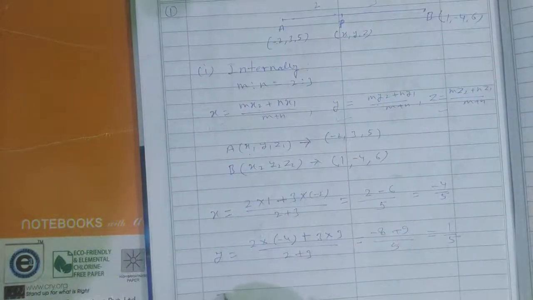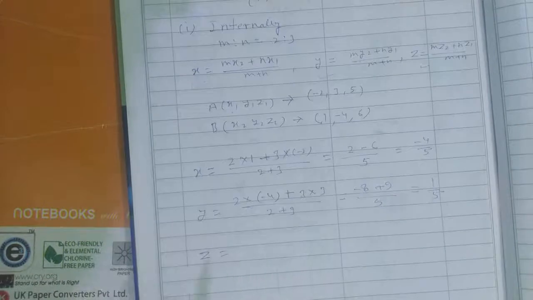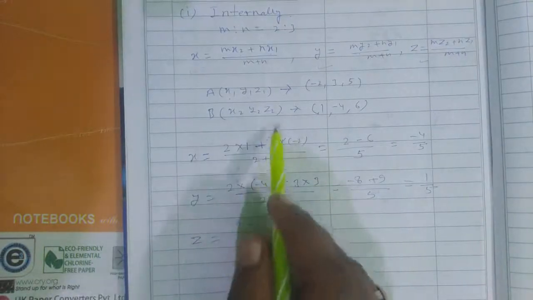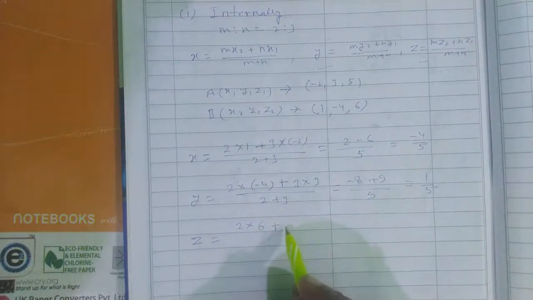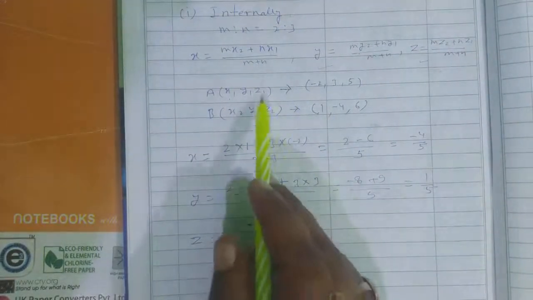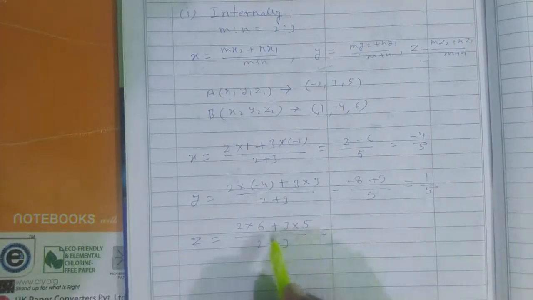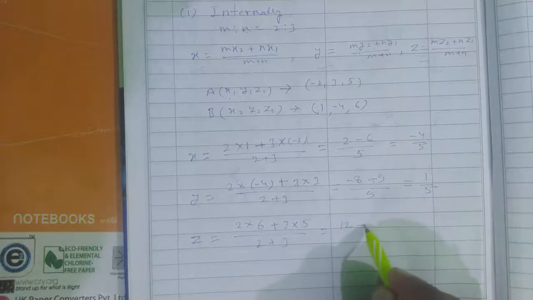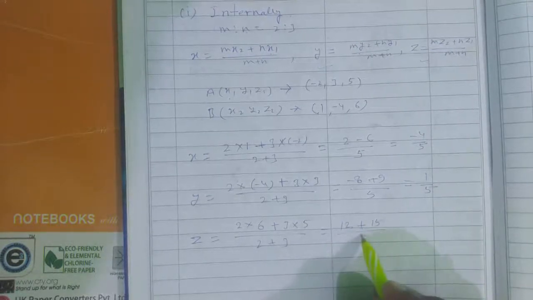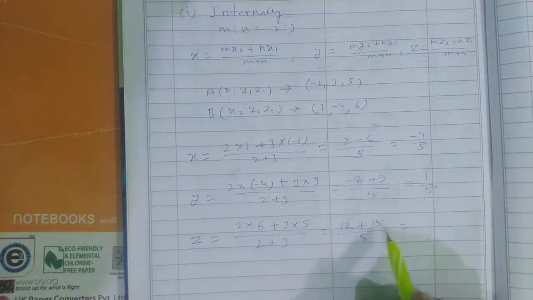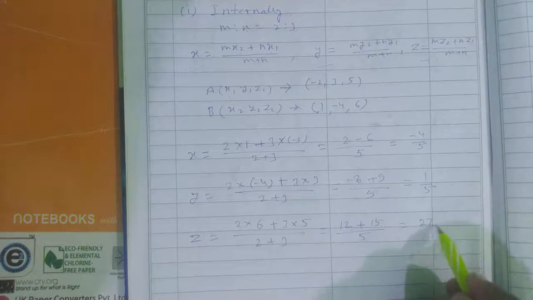Similarly, we will find the coordinate of z. According to this formula, m is 2, z2 is 6, plus n, which is 3, and z1 is 5, with the sum 2 plus 3. So 6 times 2 is 12, plus 3 times 5 is 15, upon 5. Adding, 12 and 15 is 27 upon 5.